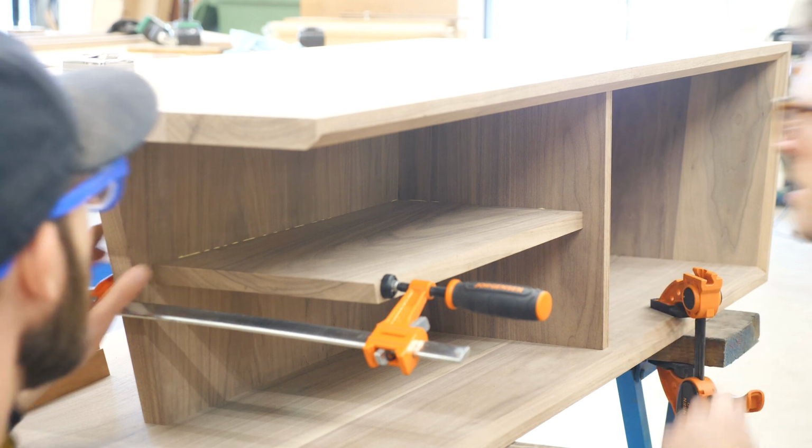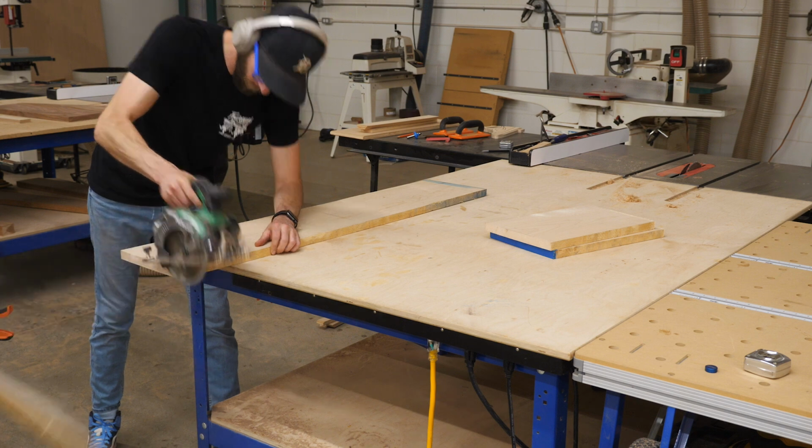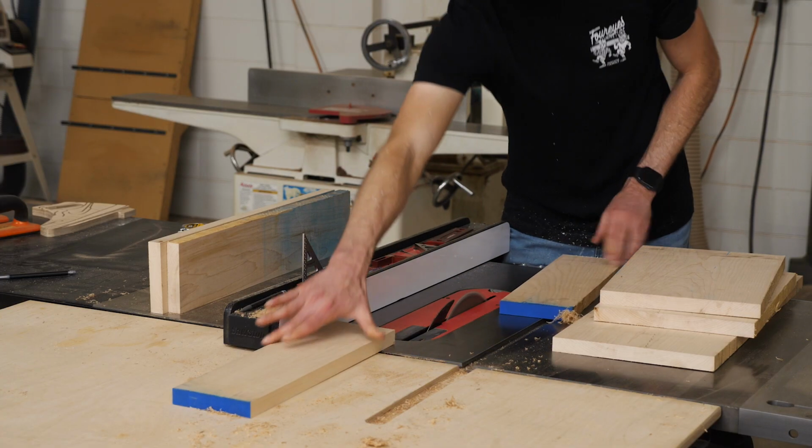All right, the next thing that we need to do is make and install these drawer boxes. So in these shots, I'm just cutting our rough material down into some slightly oversized chunks. And now I'm going to pass you over to Sean for a second.